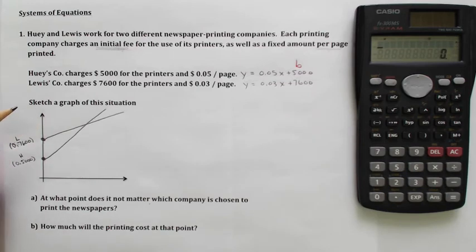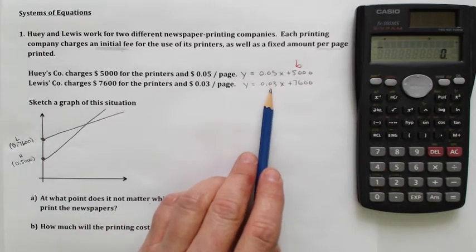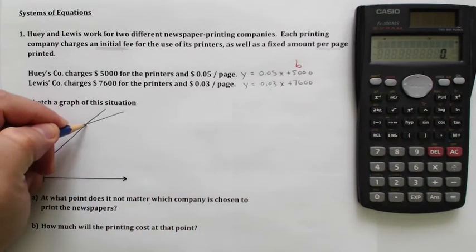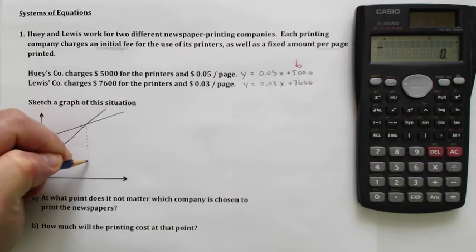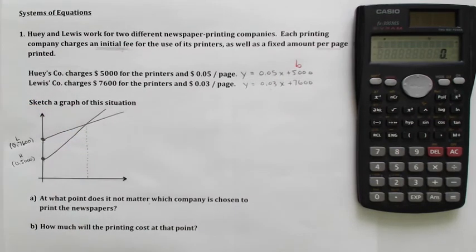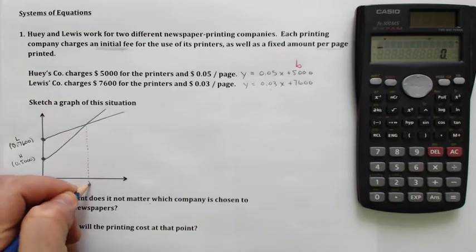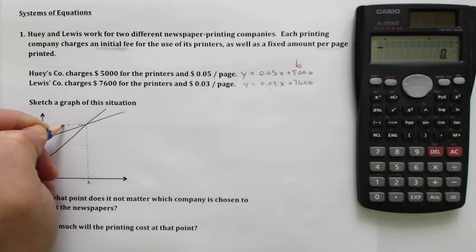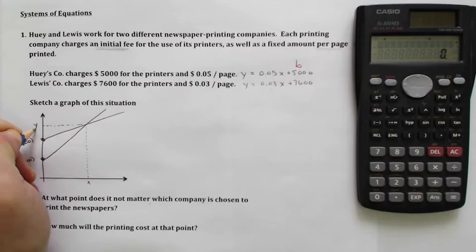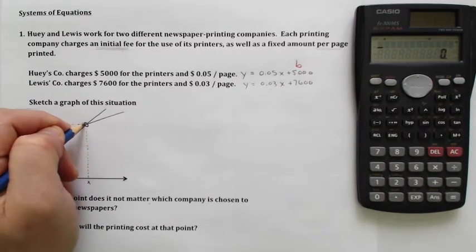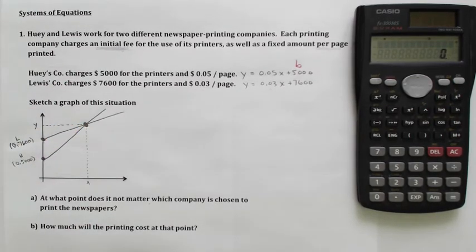What's interesting about this situation is, because their slopes are different, because their rates of change are different, there is only one place on the graph where if I measure their x's and their y's, they will have exactly the same x and y.